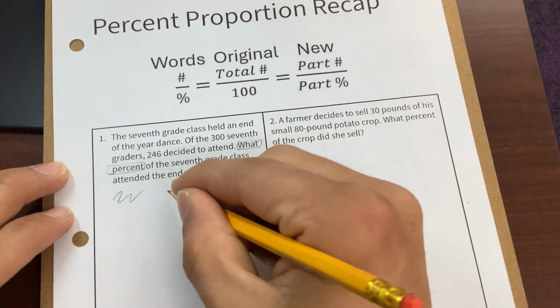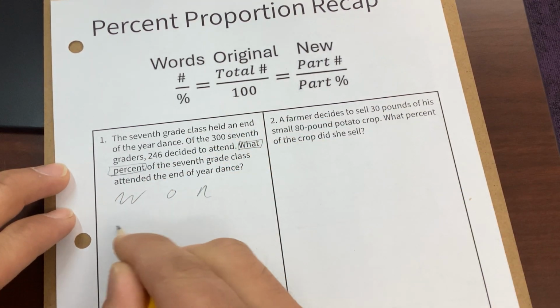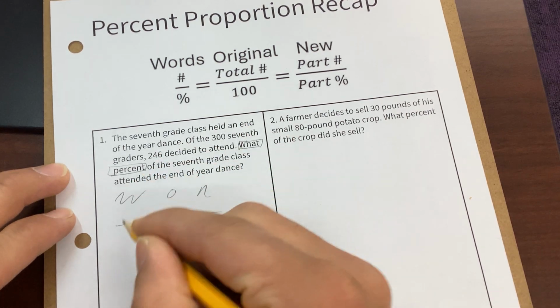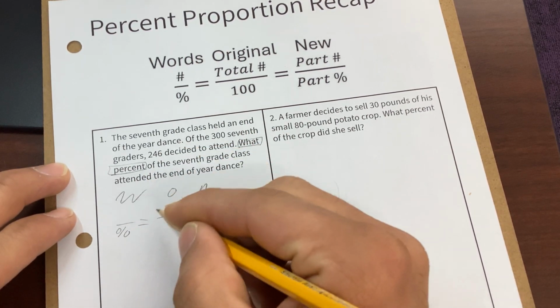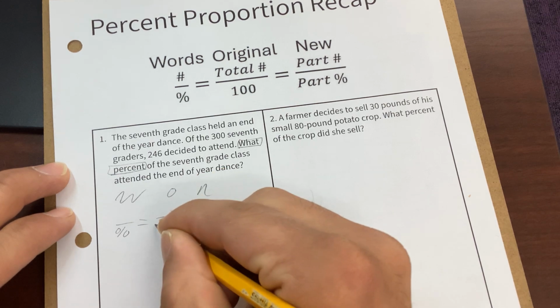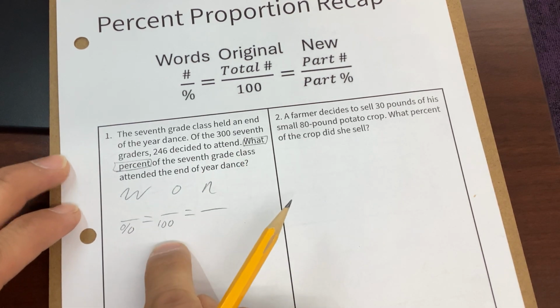So earlier in the year, we learned about the technique of WON, the words original and new. So I'm going to set up a WON proportion and I'm going to solve for it. It's going to look just like this. Now, regardless of what the question is asking about, I know that this part right here is my default. Should be percent and 100.